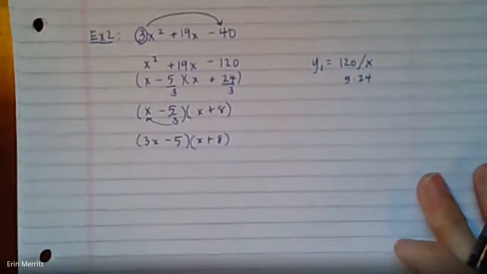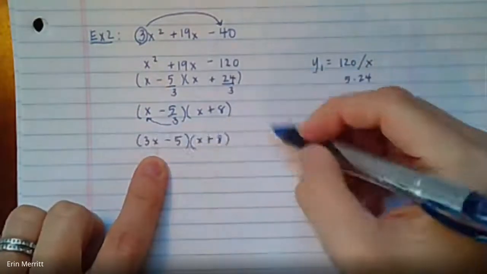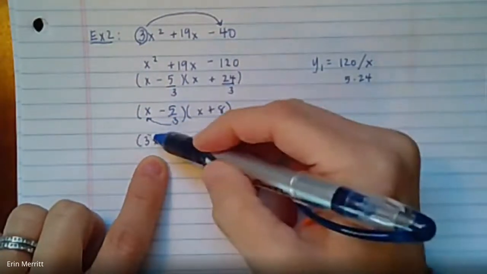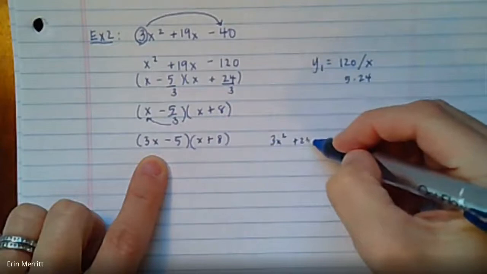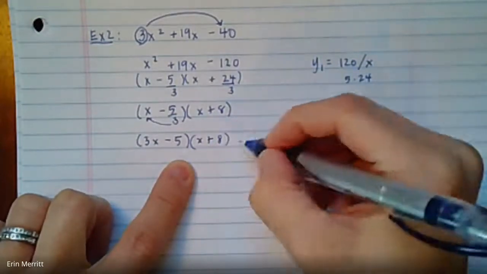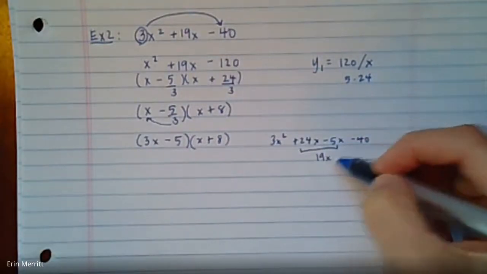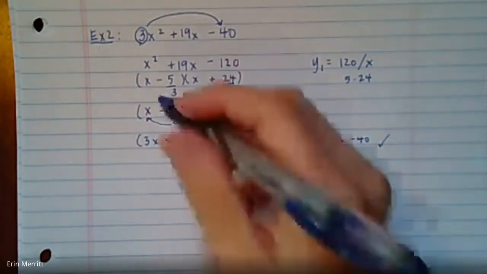For those of you that want to see that FOIL step again, I'll do it that way this time. So first, 3x times x gives me 3x squared. Outside, 3x times 8 is plus 24x. Inside, minus 5x. Last, minus 40. And then right here, that's going to give me that 19x. We are golden.